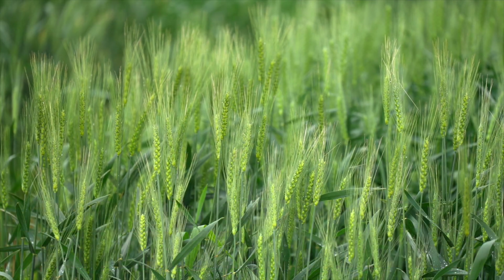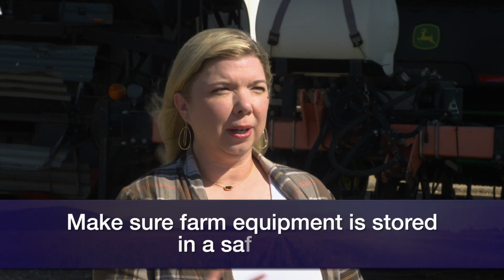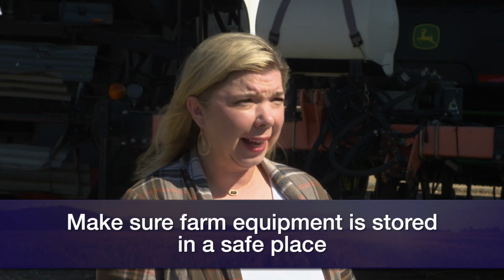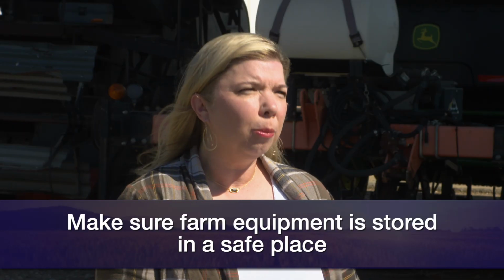Also thinking about things like where you've got your equipment stored, right? Making sure that they're in a place that's safe in case there is flooding or hail or any of these other normal spring risks that we experience here in Oklahoma.